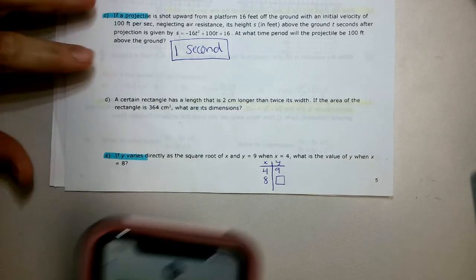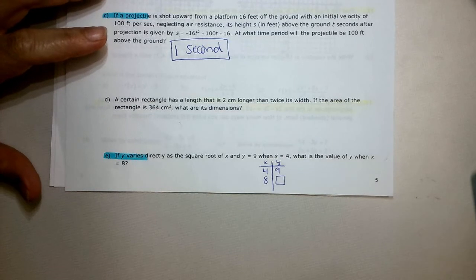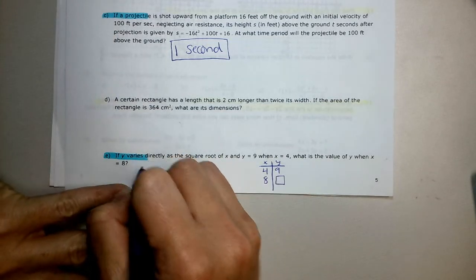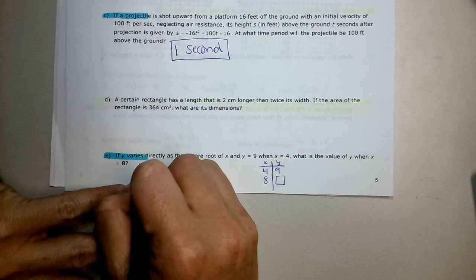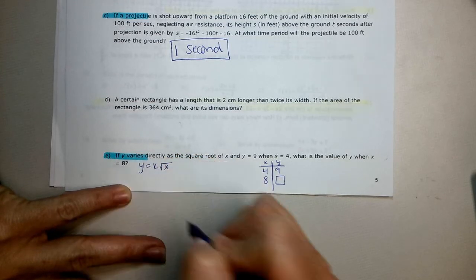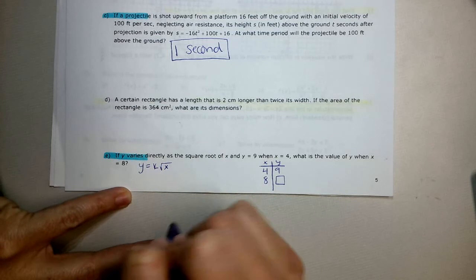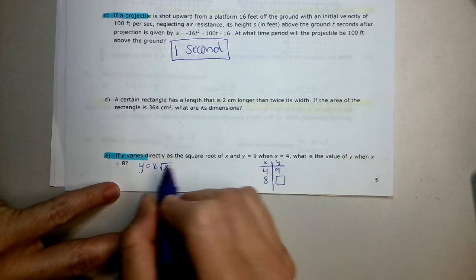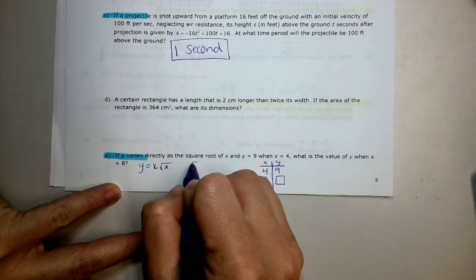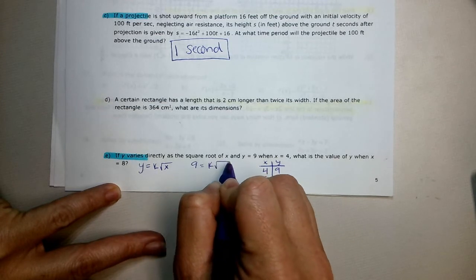Somebody came in here. Okay, so what I want you to realize on this one is that it says y varies directly as the square root of x. When y just varies directly, it's y equals kx, but because it's the square root of x, it's k times the square root of x. So we know that x is 8, but we don't know what k is. So we're going to use the 4 and the 9 to figure that out. So 9 equals k square root 4.